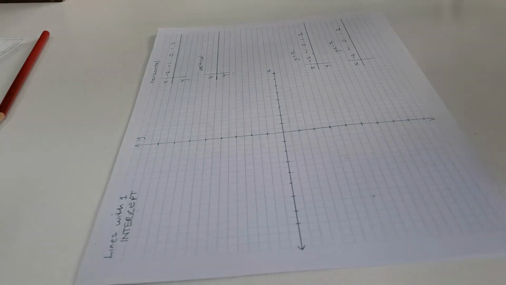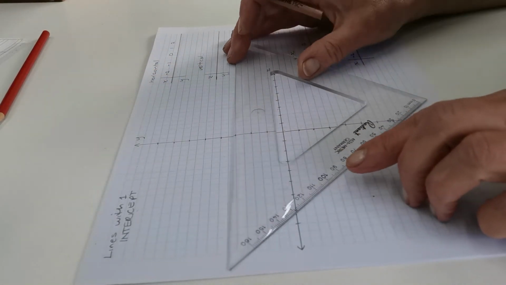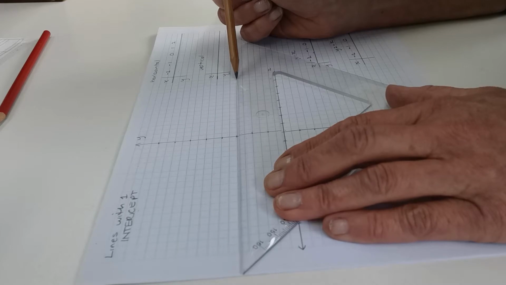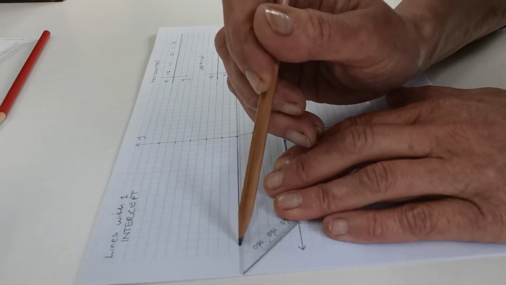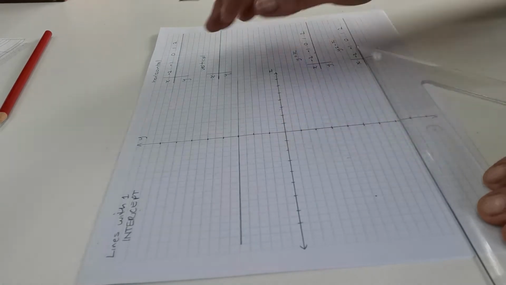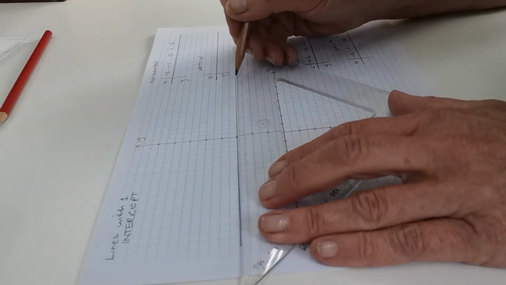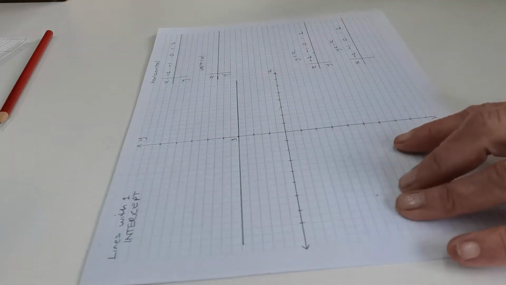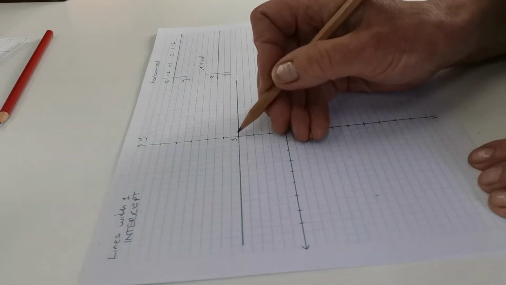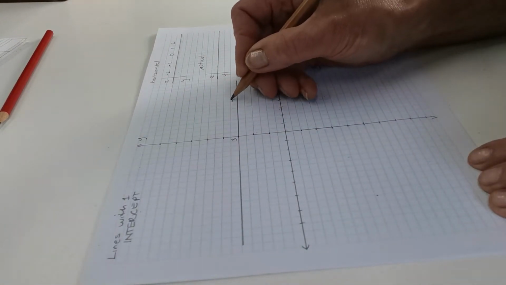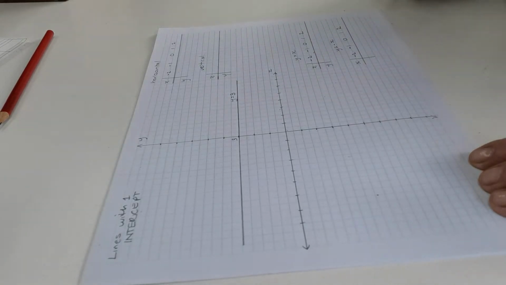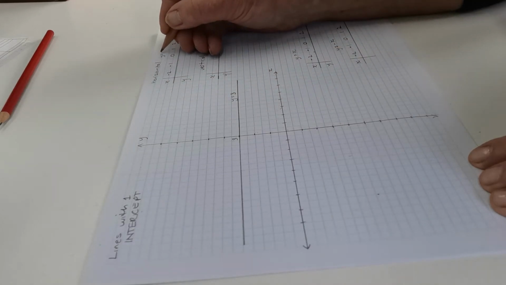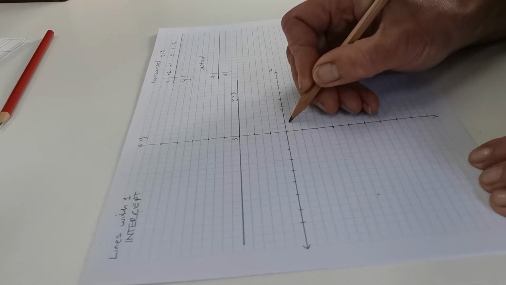Let's look at a horizontal line, or a line which is parallel to the x-axis. So it cuts the y-axis in exactly one place. So there is a horizontal line, and it actually cuts right through +3 on the y-axis. So this line here is known as y equals 3, and I'm going to show you why.